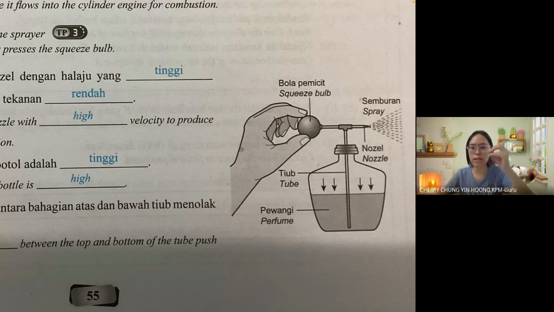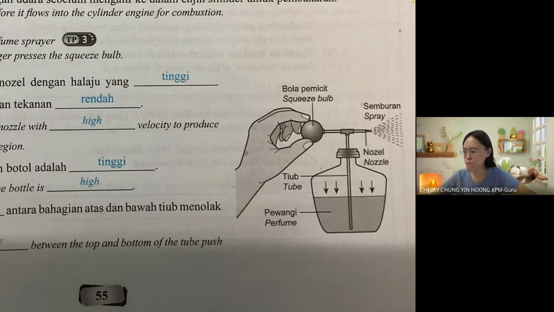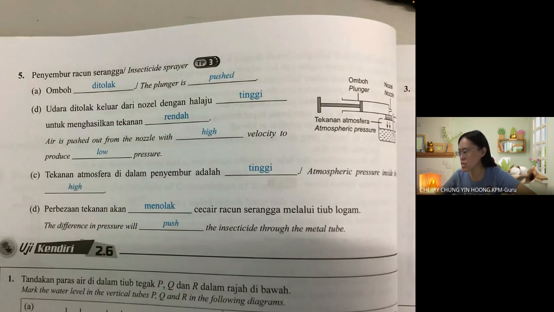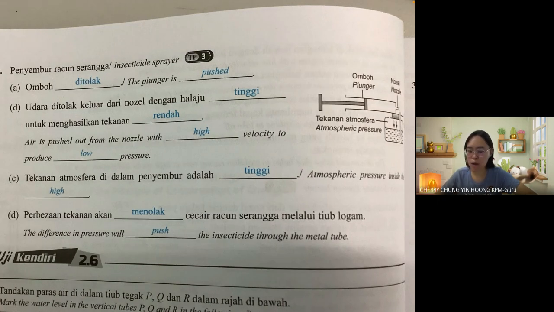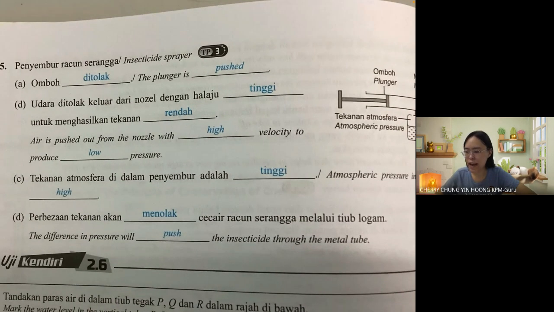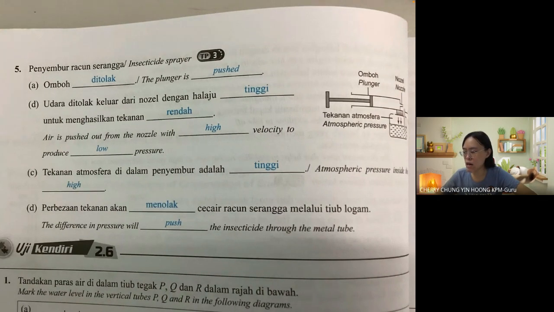OK，其实这些 wording 是 helping you to create the explanation. Okay, so the last part will be insecticide sprayer. Okay, 跟那个 perfume sprayer 是差不多一样的东西。Okay, so instead of the squeeze bulb, we are using the plunger. Okay, the plunger is pushed. Okay, the air is pushed out from the nozzle at high velocity to produce low pressure. Okay, so the atmospheric pressure inside the insecticide container is higher.